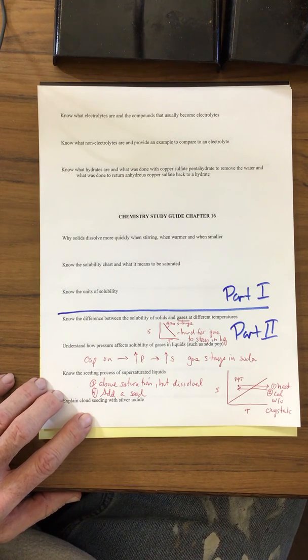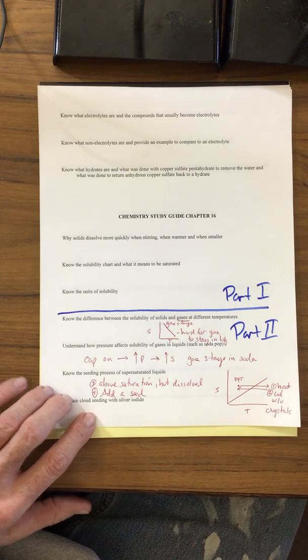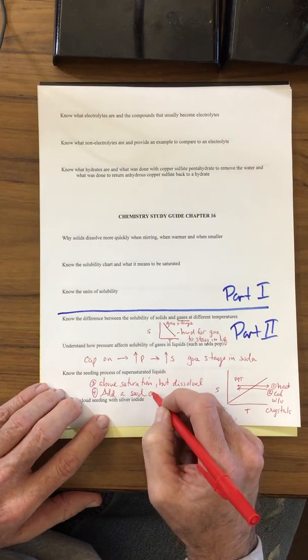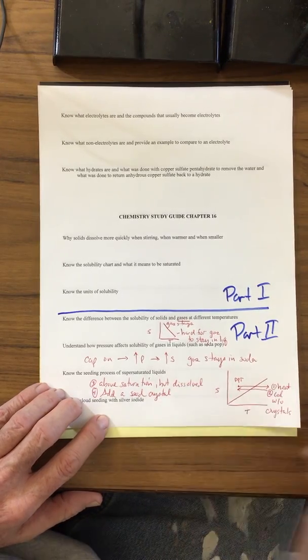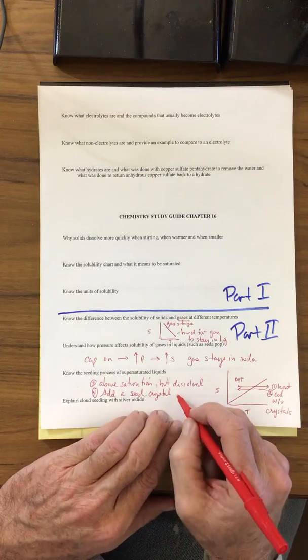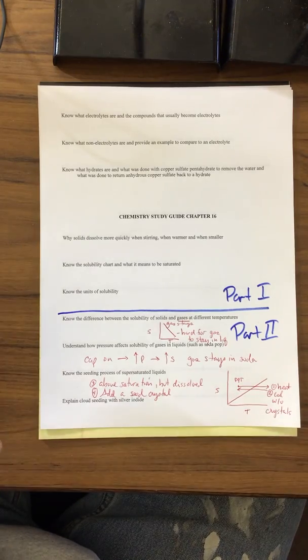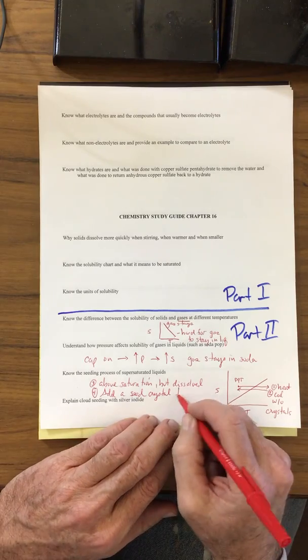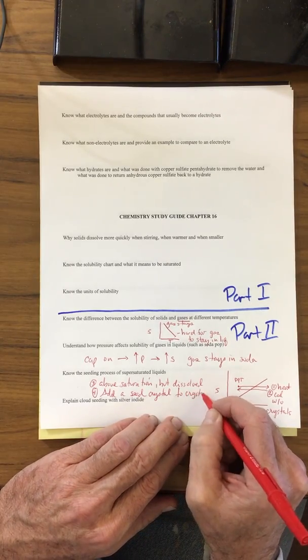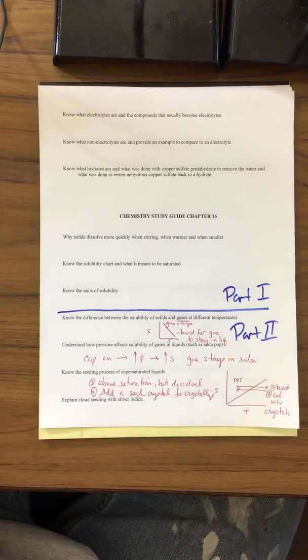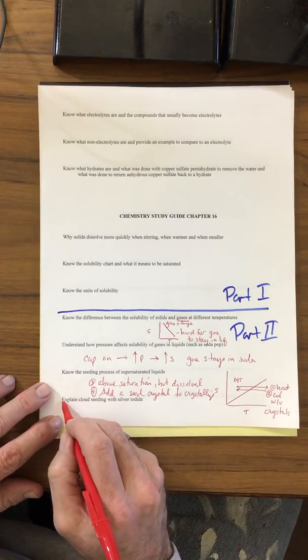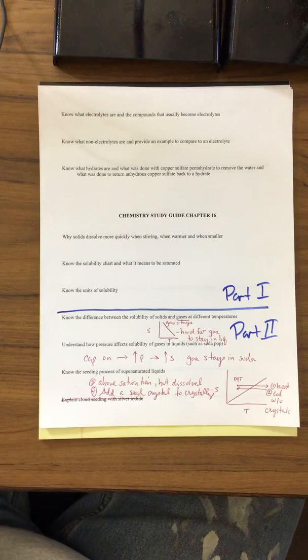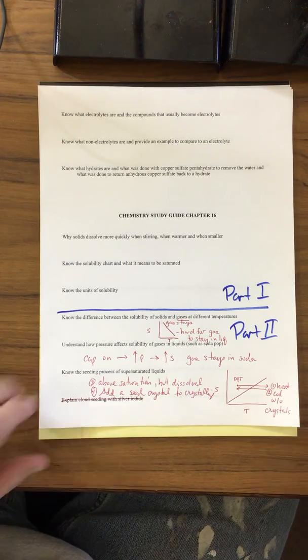We had a small beaker with aluminum foil on top and the solid on top of that. We poured the solid into the liquid and it crystallized. So you add a seed crystal, and when you add the seed crystal, this acts as a center point for all the material to crystallize on. We are not going to be doing cloud seeding with silver iodide.